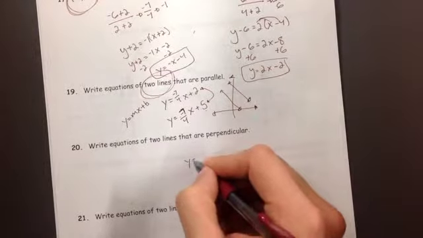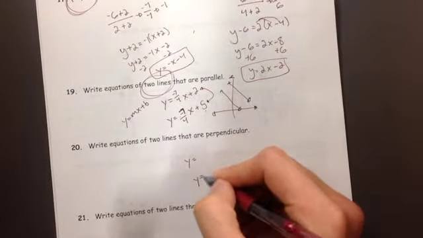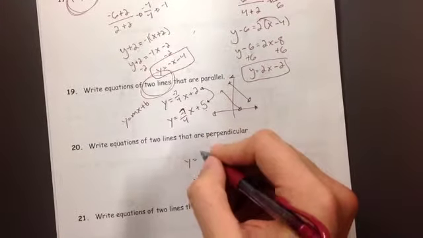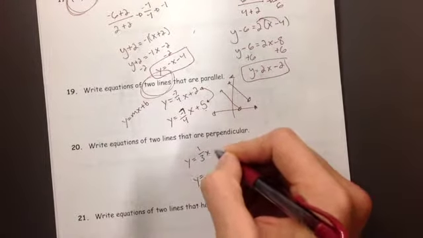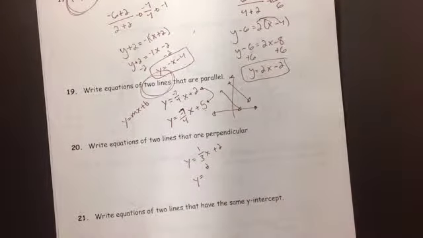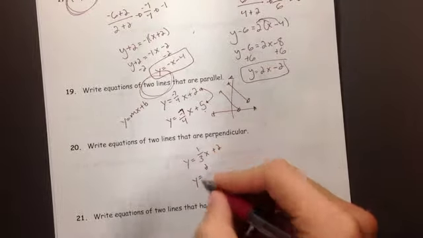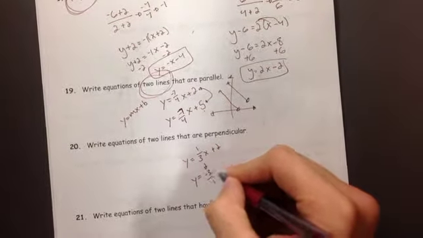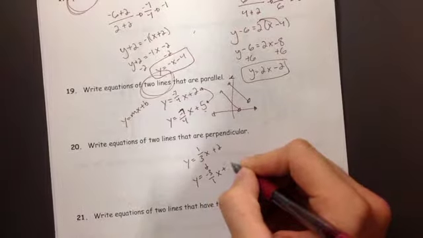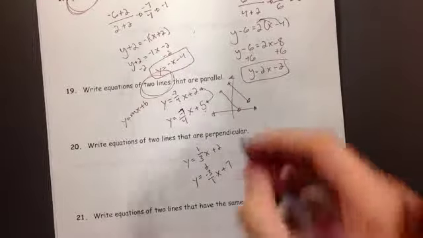Perpendicular has got to be opposite slopes. If one's rising, the other's got to be falling. If one's going fast, the other one's got to go slow. So let's say this one's 1/3x plus 2. For it to be perpendicular, we need the opposite reciprocal slope. So instead of positive 1/3, we're going to have negative 3/1. Your y-intercept, again, does not matter. I'm going to choose a different number just because. Then I'm just going to move on to the next one.